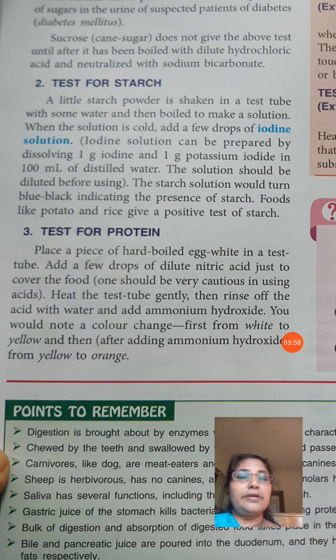Here a hard boiled egg white in a test tube. Add a few drops of dilute nitric acid. If a food contains protein inside, we can prove it by a test for protein.